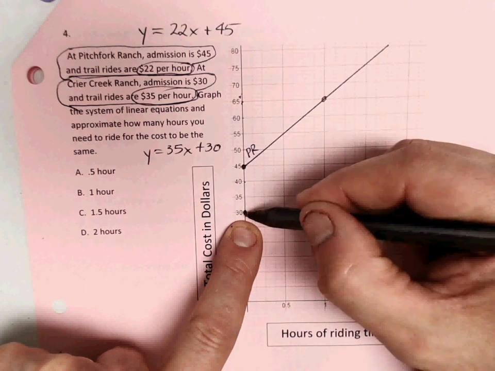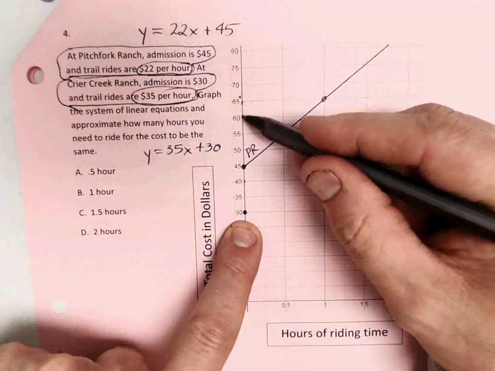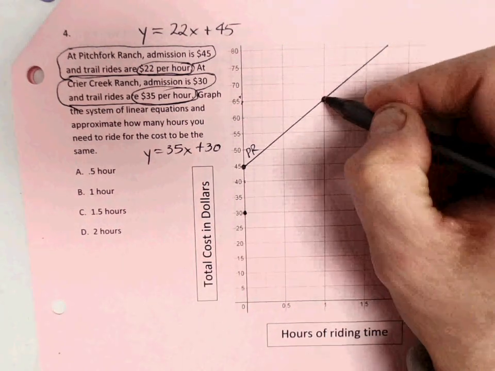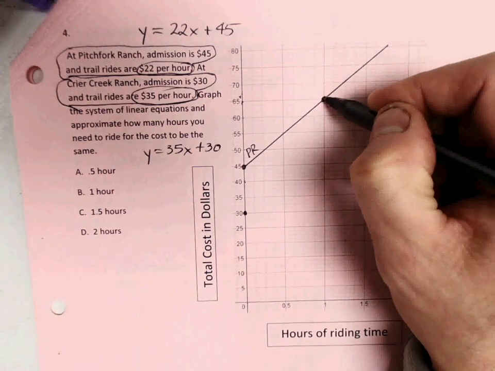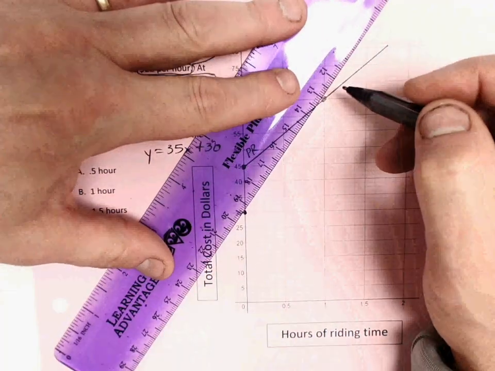let's see, make sure I got that right. I'm doing it 10, 20, 35 over 1. It'll be somewhere around here, I think.